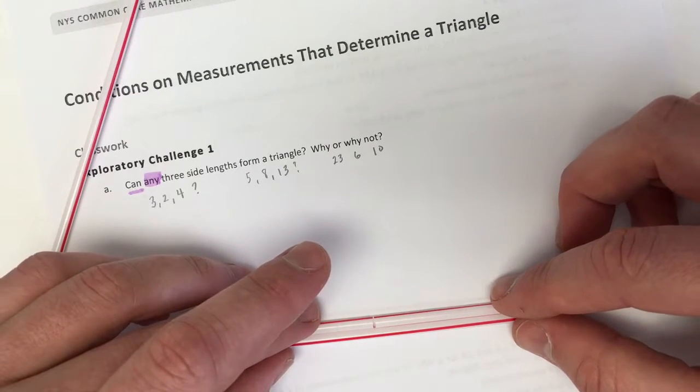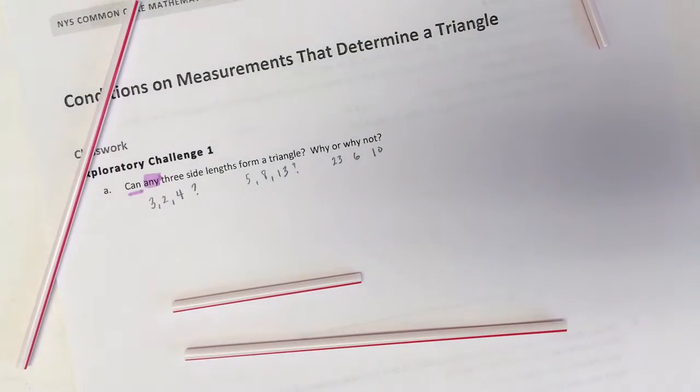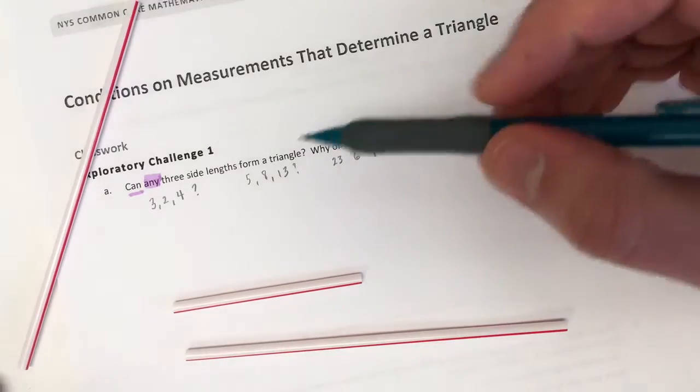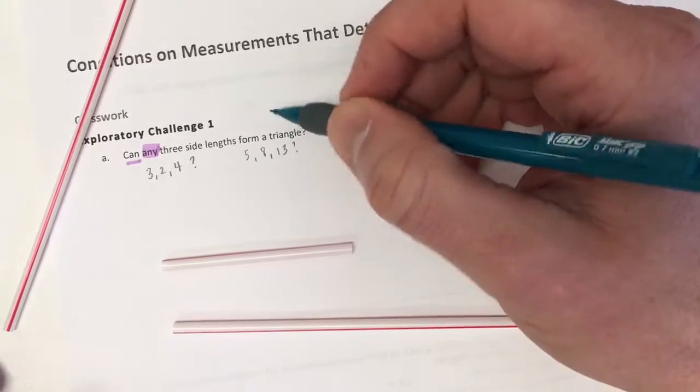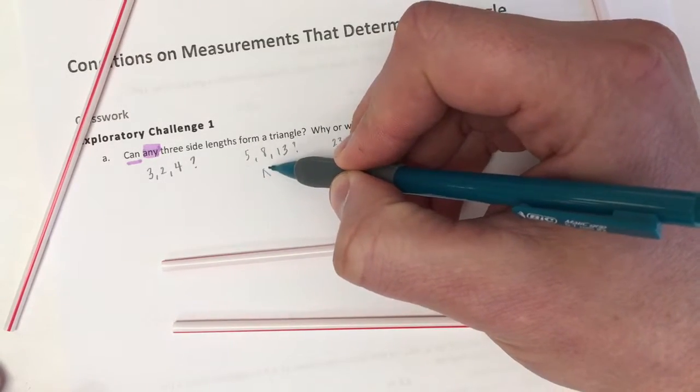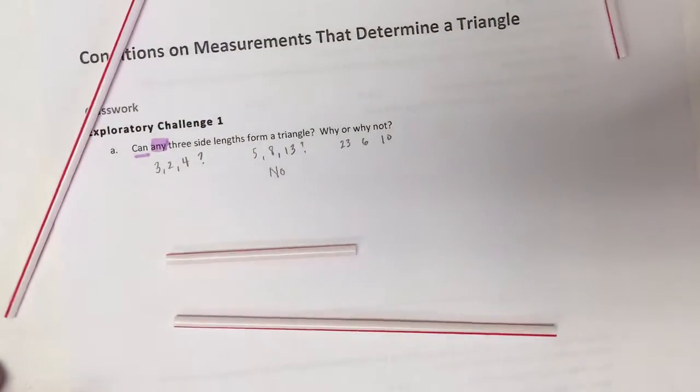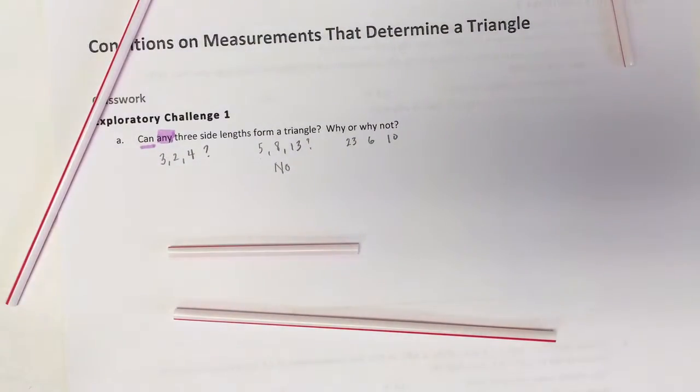So do I have an actual triangle? The realization is no. This example is like the one that says 5, 8, and 13, because the two segment lengths equal the last one, and that didn't work out for a triangle.